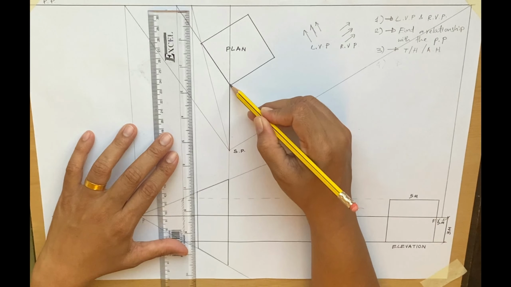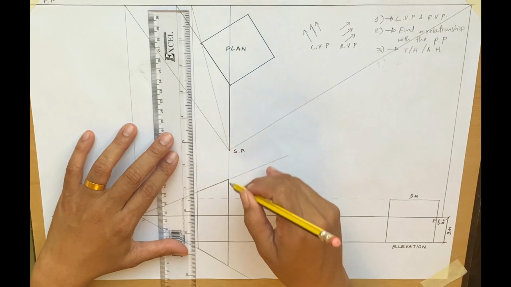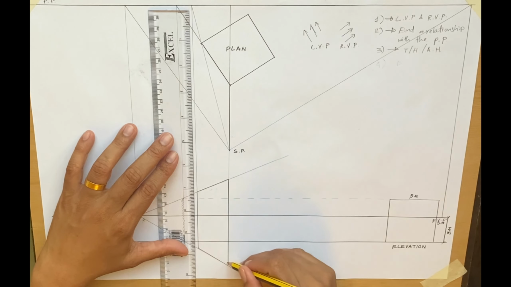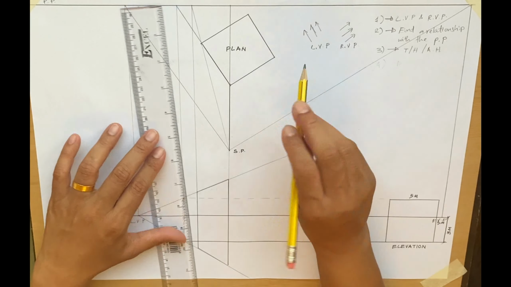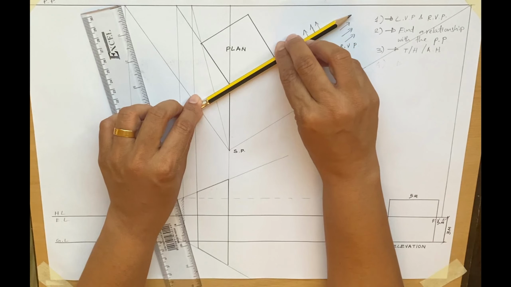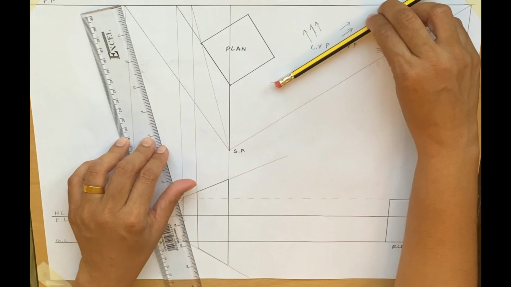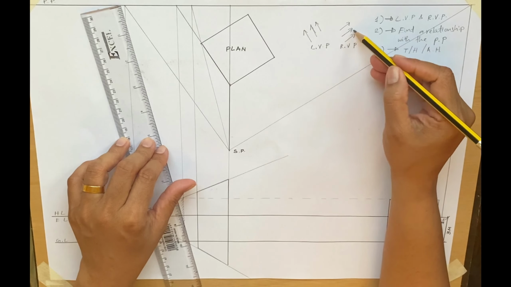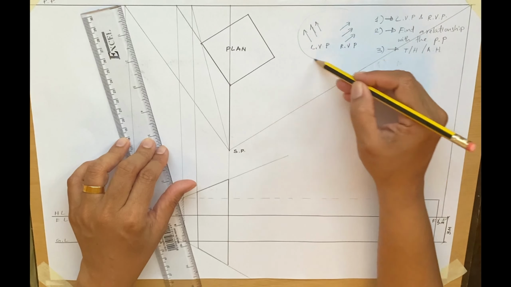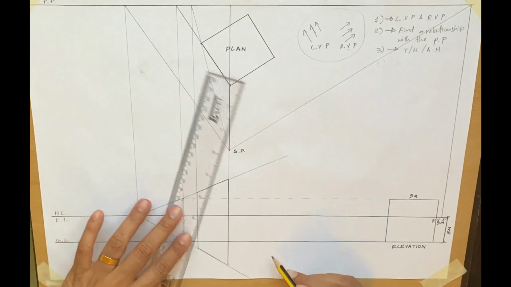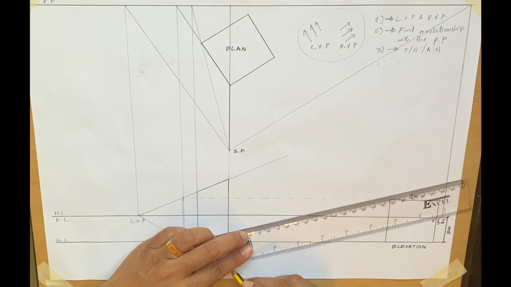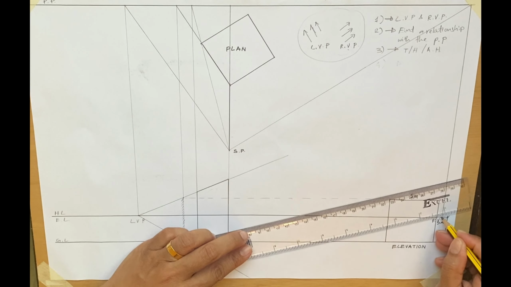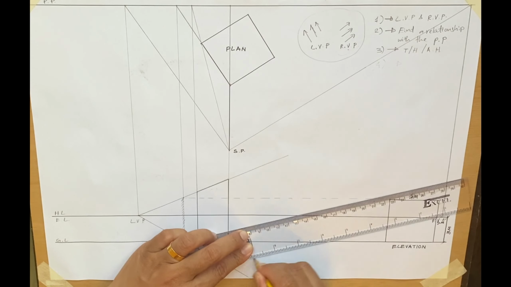Since we already know this edge which is over here, now we have to find this side. How to find this side? As you can see, this direction is with this direction. So it means I have to connect with my right vanishing point. So I'll connect the bottom point and top point.